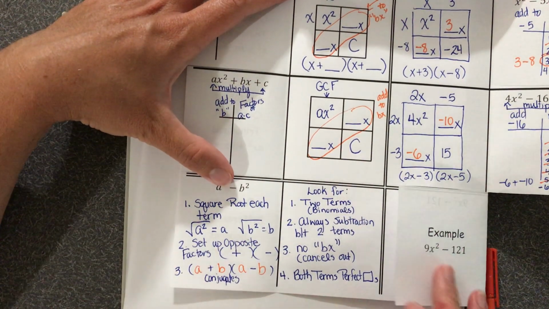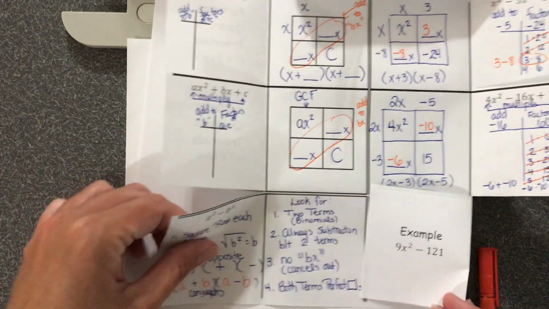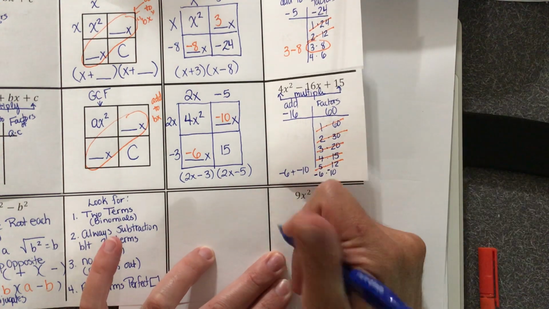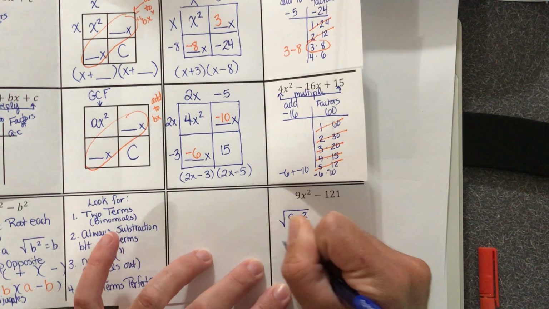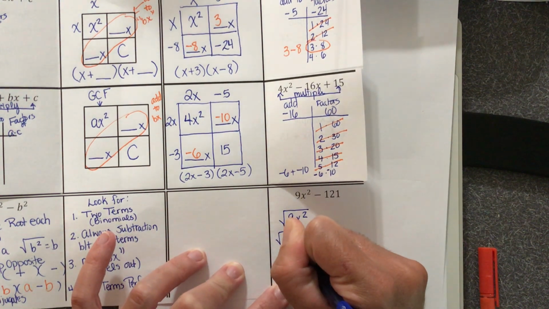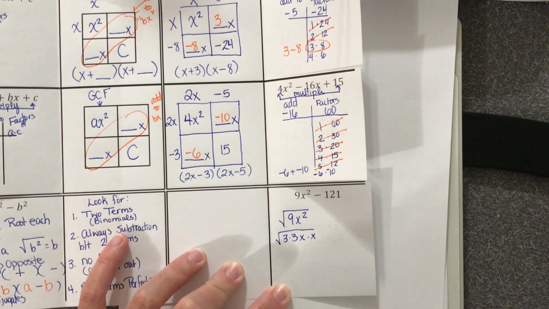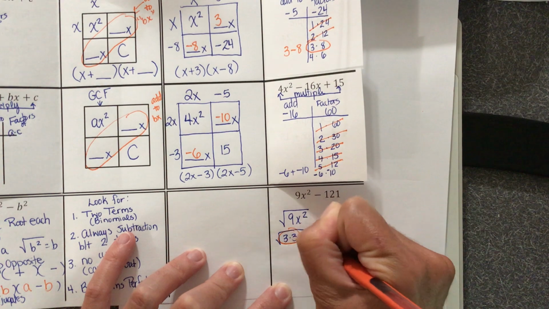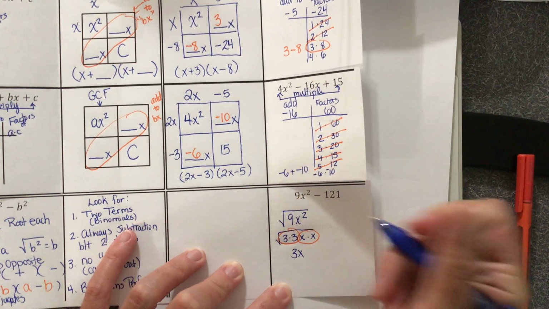So let's apply. So 9x squared minus 121. So I'm going to start by taking the square root of 9x squared. Okay, so if you remember, 9 breaks down to 3 times 3, and then x times x. You're looking for groups of 2. So the pair of 3 comes out, and the pair of x's come out. So the square root of 9x squared is 3x.